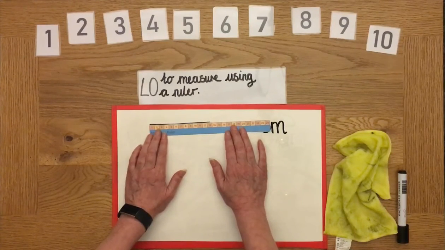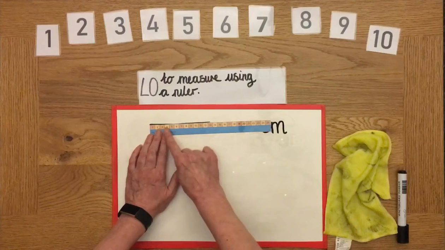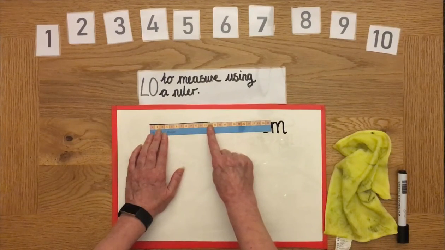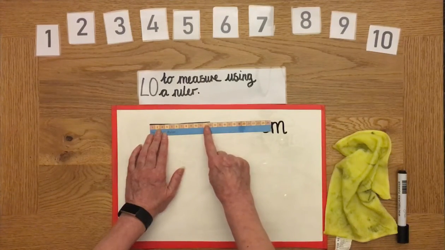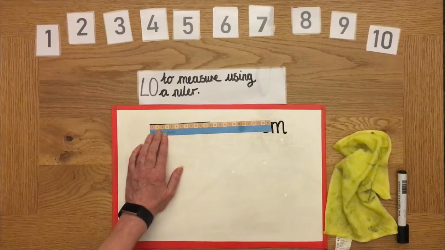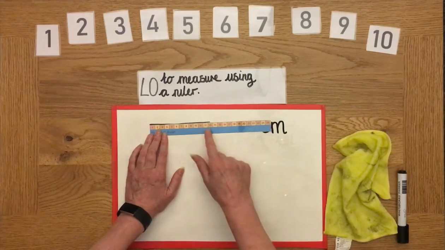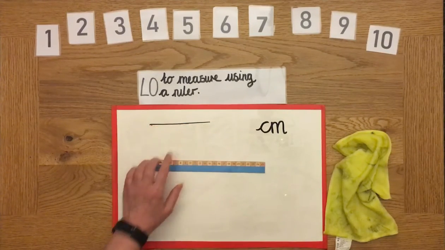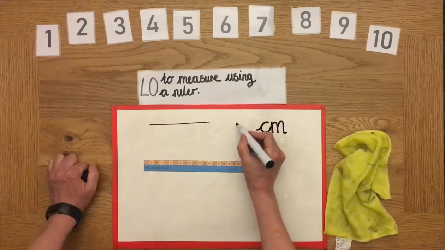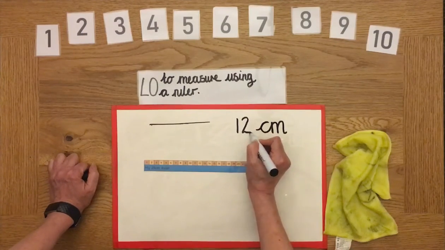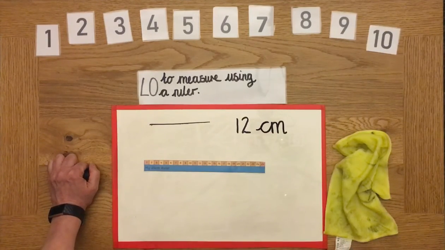And then I have to work out where it stops. So I know it stops at the 12. It's just after the 12 actually, but it's not quite on the 13. So we're just going to say that this line is 12 centimetres long.